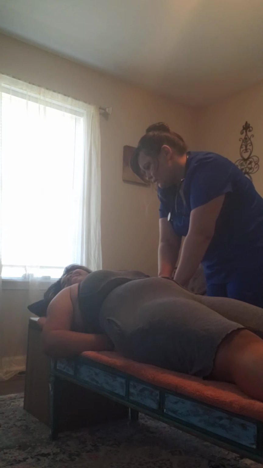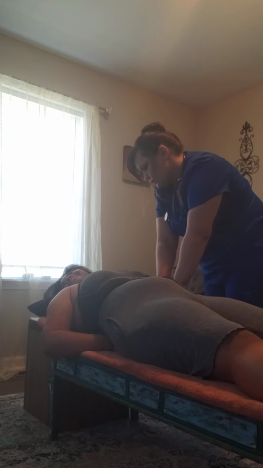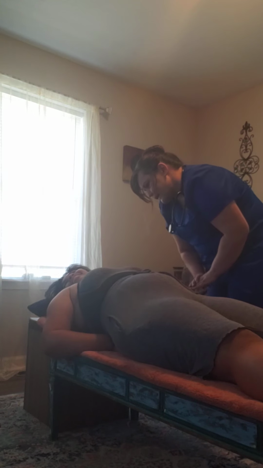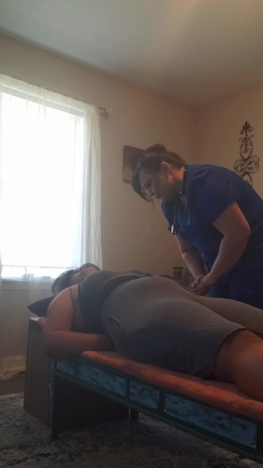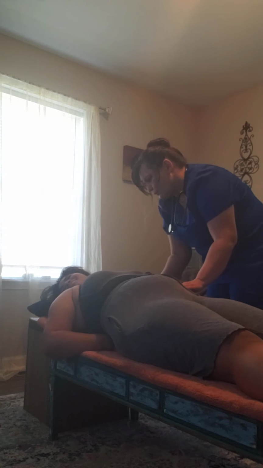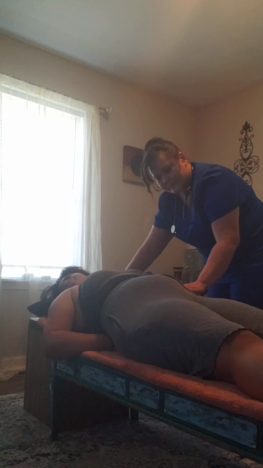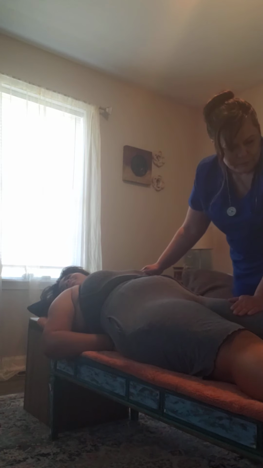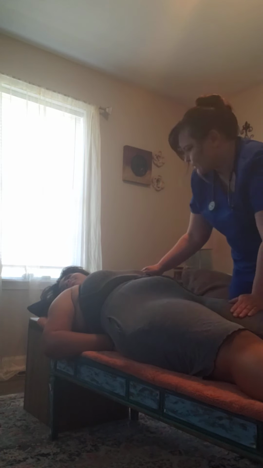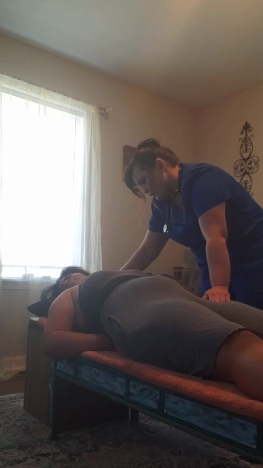Relax. I'm going to release, and keep your head that way, and I'm going to observe any changes in the jugular vein. I'm also going to observe if there was a rise of the jugular vein, which I did notice.